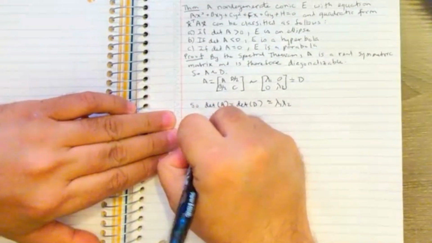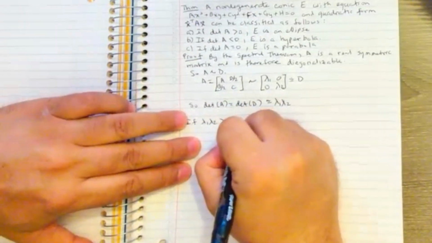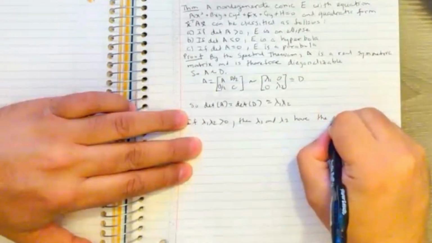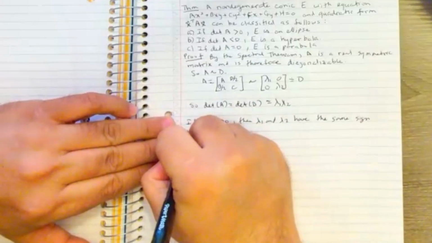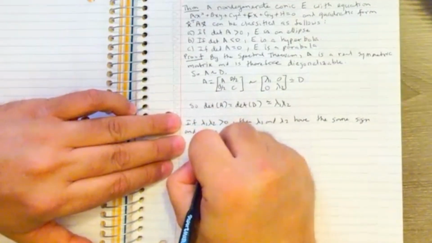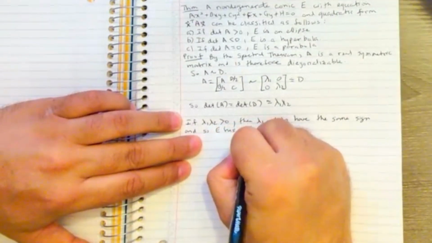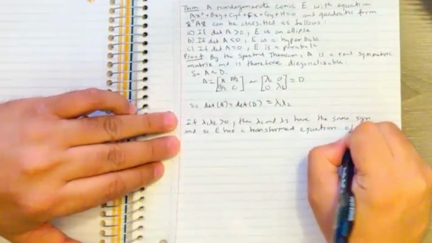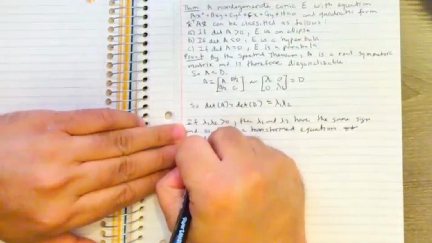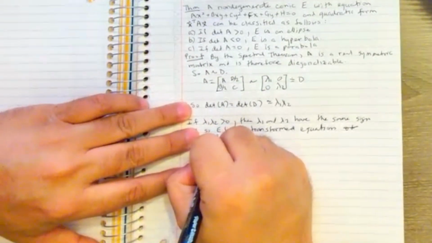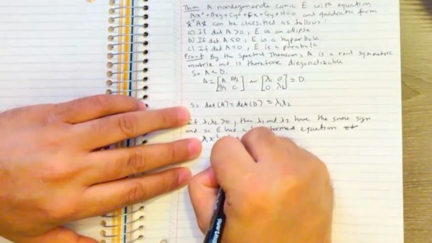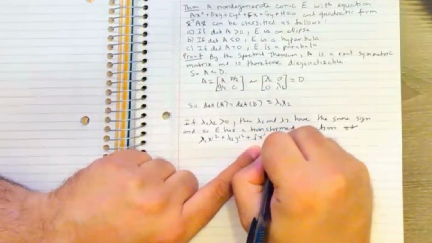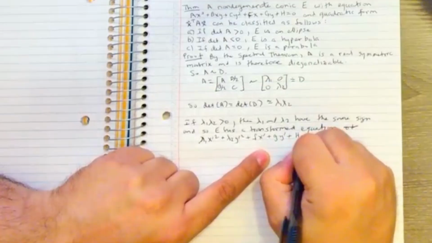Now, if lambda 1 times lambda 2 is positive, then lambda 1 and lambda 2 have the same sign, and so the conic E has a transformed equation of the form lambda 1 times x prime squared plus lambda 2 times y prime squared plus some coefficient of x prime plus some coefficient of y prime plus h is equal to 0.